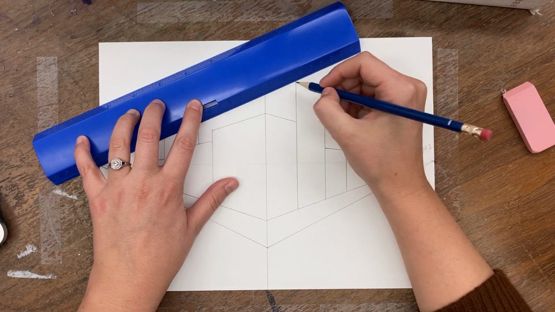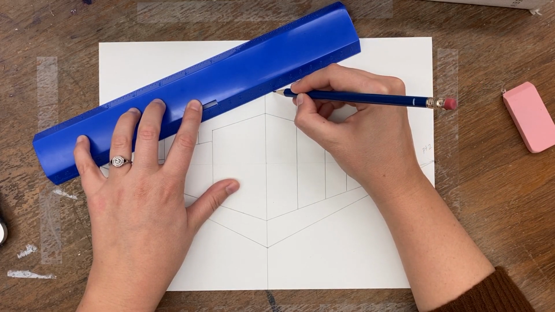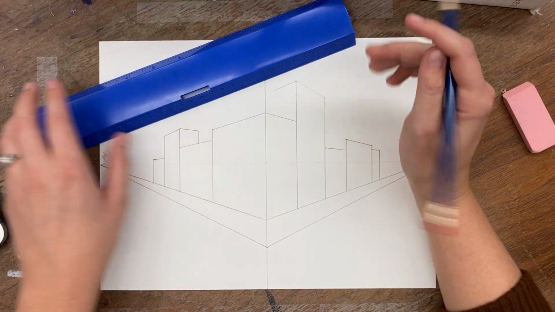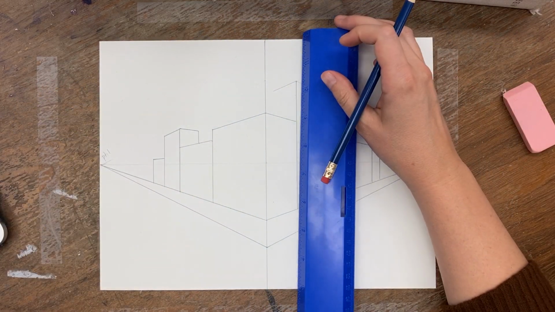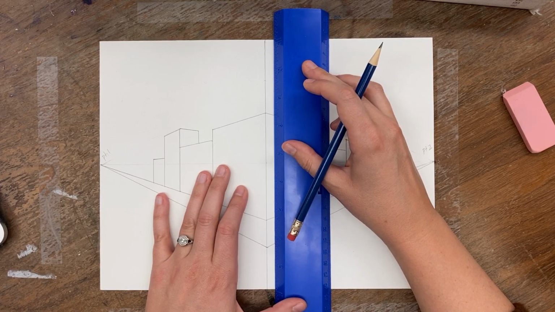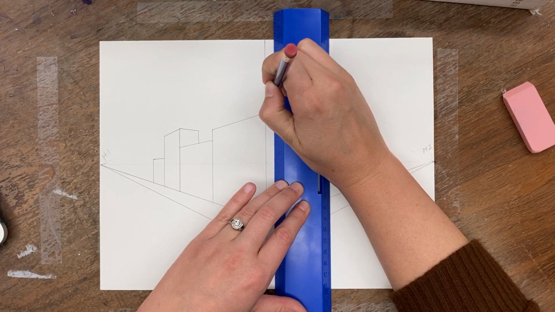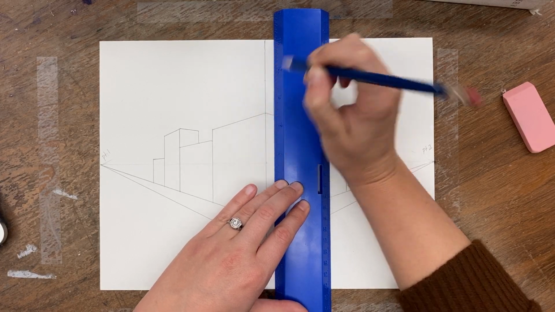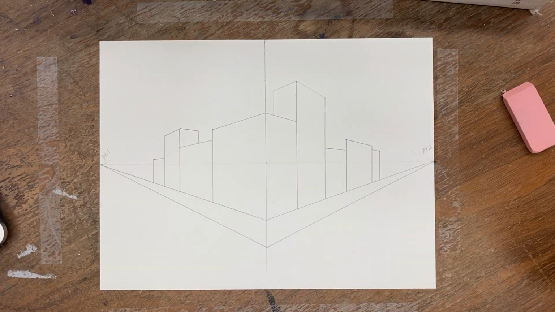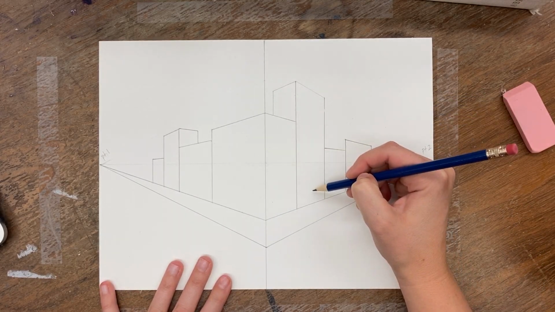And again, I'm going to draw in the side of the building however large I want that wall to be. From there, I line my ruler up with that vertical line going down the center of my paper, and I connect down until I run into a roof, and that creates the side for this building right here.